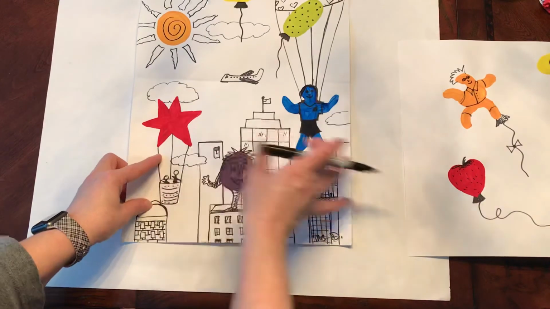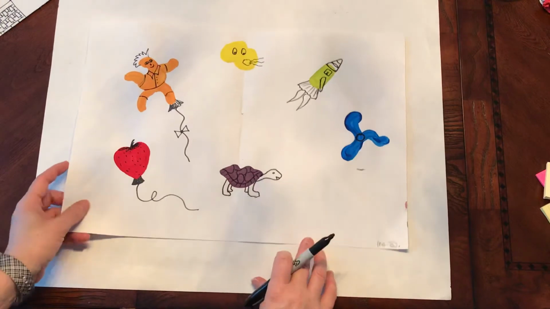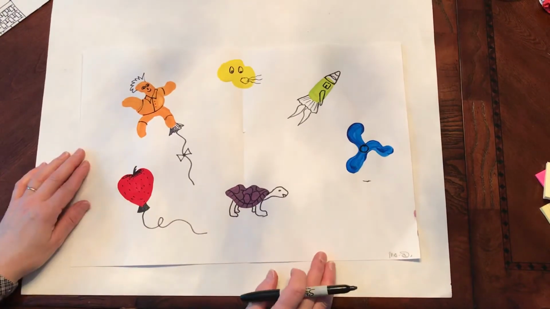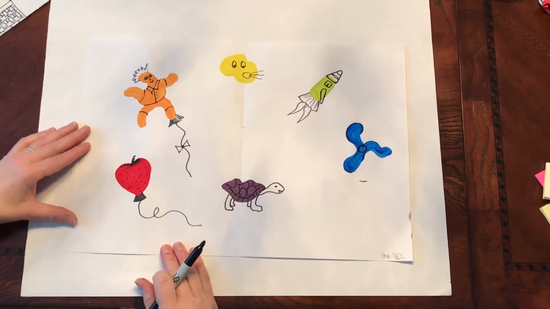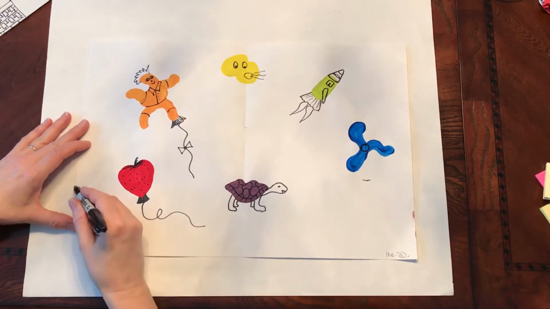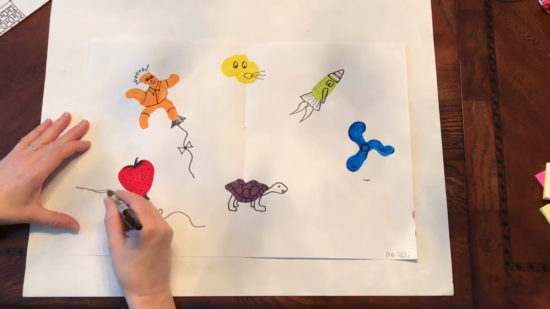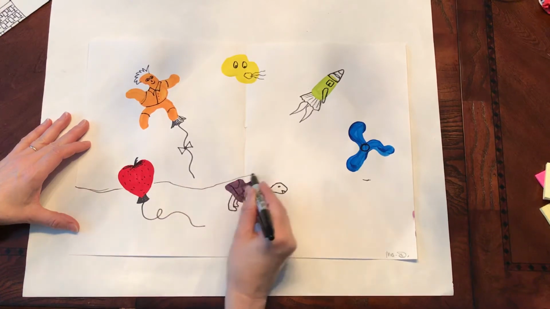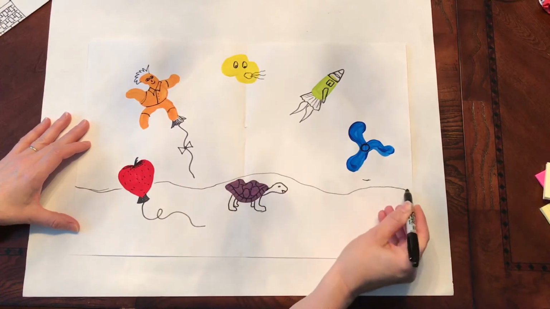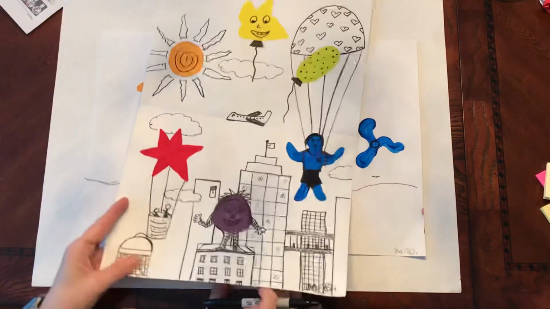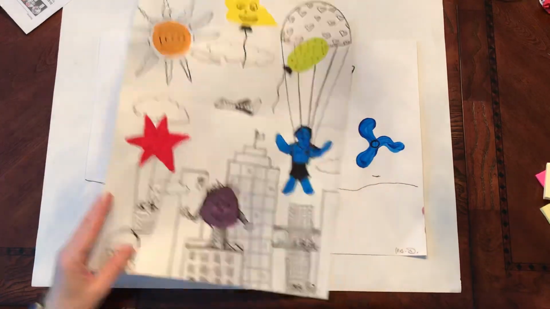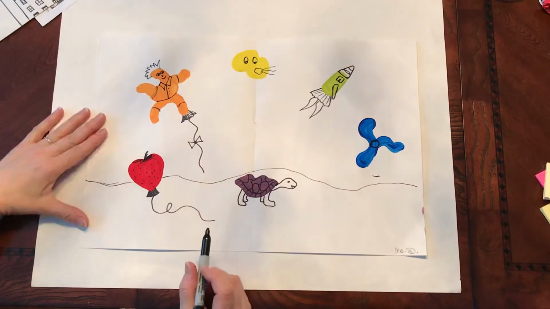Now, I'm going to try something a little different, because we've been doing cities for a while and I need a change. I don't like doing the same thing over and over again. So I'm going to go back to this one, and I thought to myself, wow, what would be cool with this? So I was thinking, what if I did a horizon line right here? So what if I made this look like this is on the ground? So instead of being up in the air, floating, I could make this on the ground.